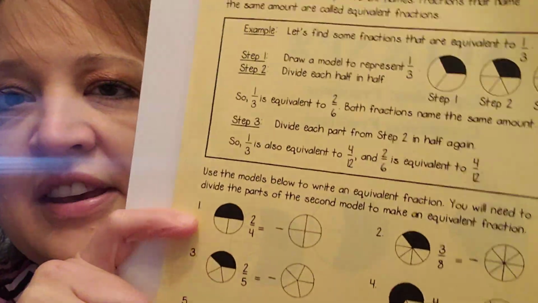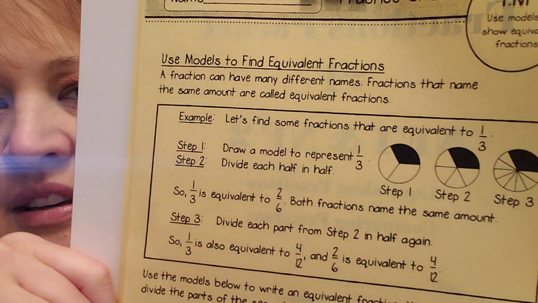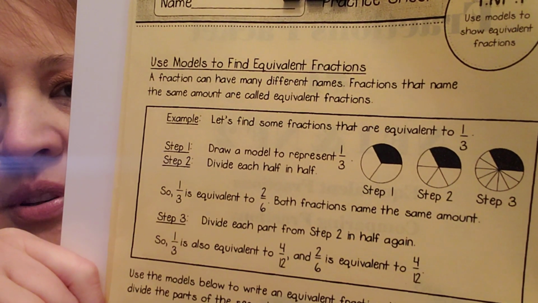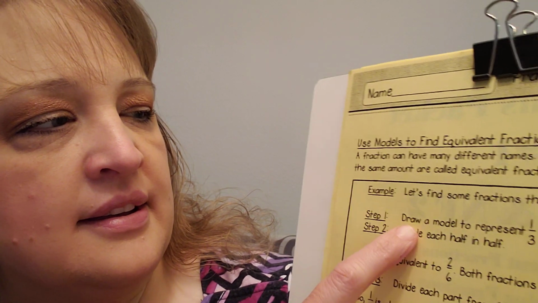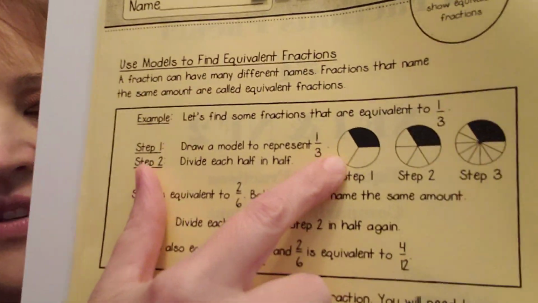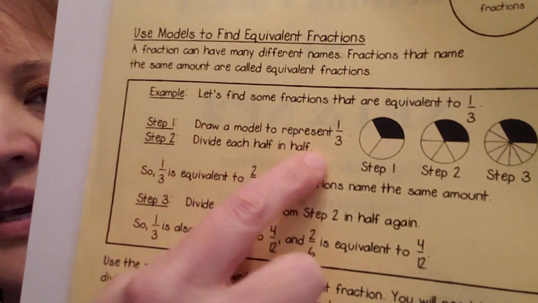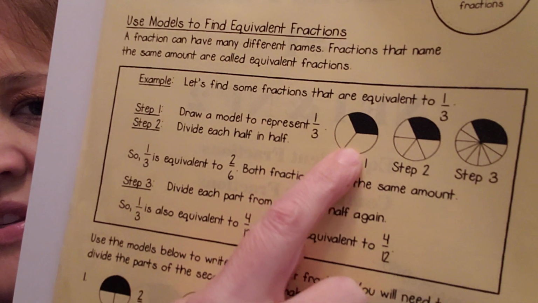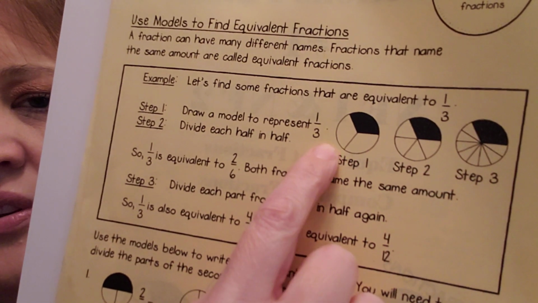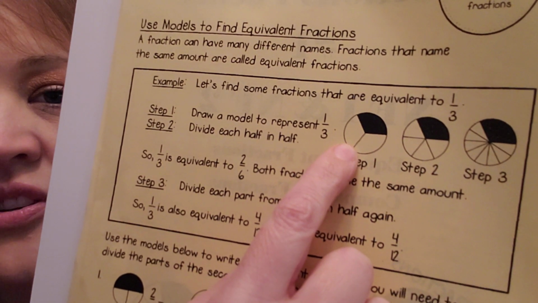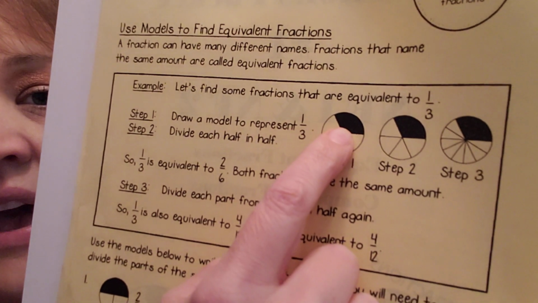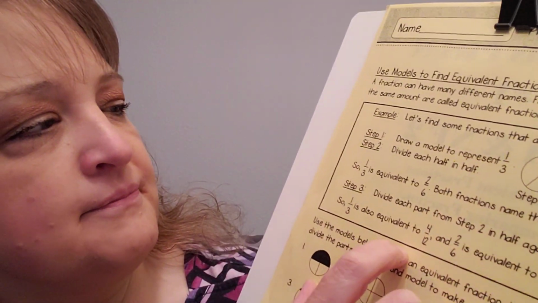All right, let's begin. So the first thing that you need to have is your yellow packet with some examples. Okay, so step 1 is to draw a model that represents 1/3. So we can see that this circle is the same size as all of these circles, but it is split into 3 sections, and one of them is colored in.